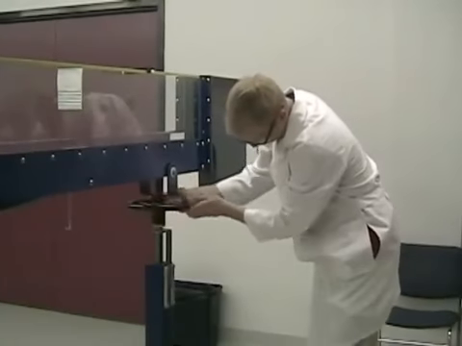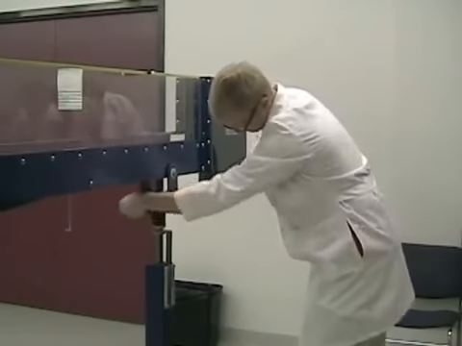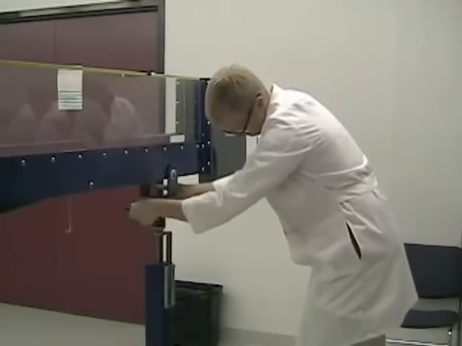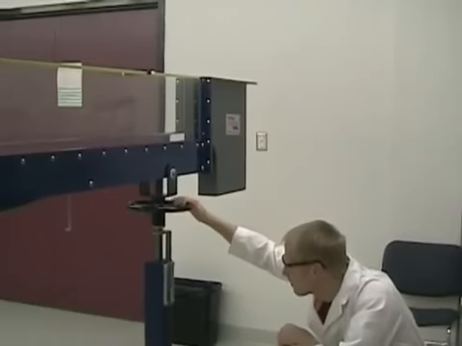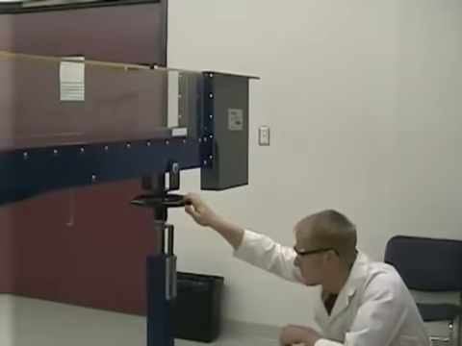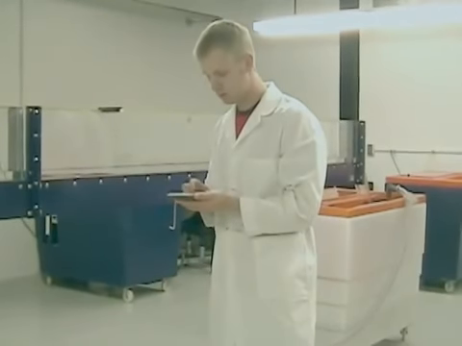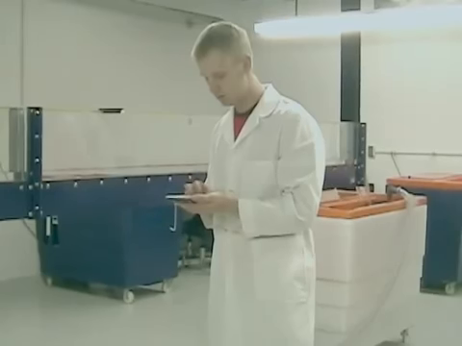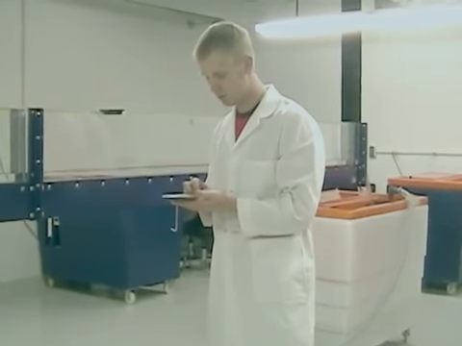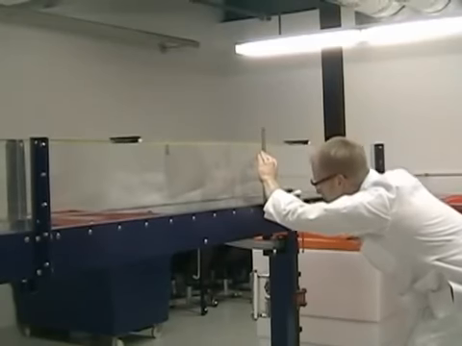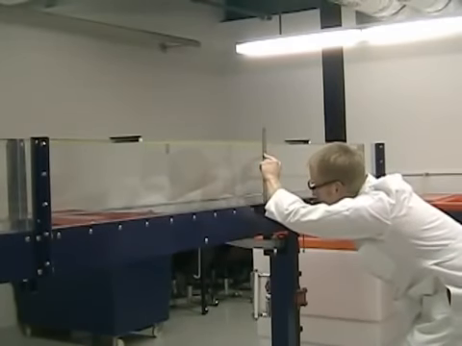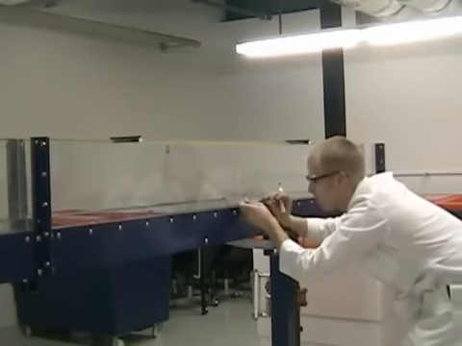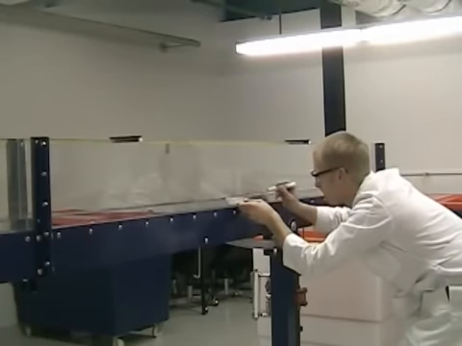We can now set the slope on the flume to create the desired normal flow depth. Since we know the flow rate, we can calculate the critical depth for this flow rate, given a channel width of 76 millimeters. To help us create the hydraulic jump, we can mark critical depth on the side of the flume and use it as a reference point for supercritical and subcritical flow.